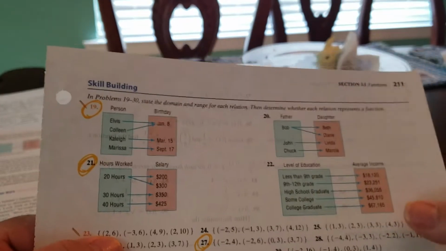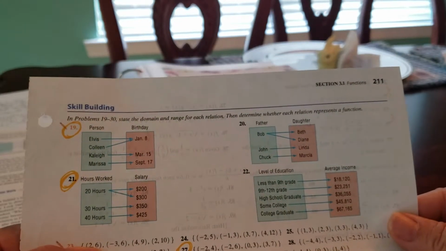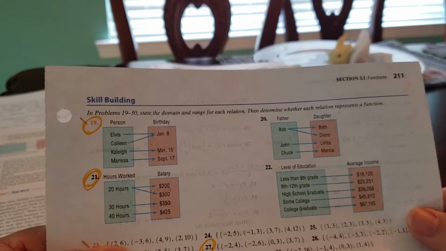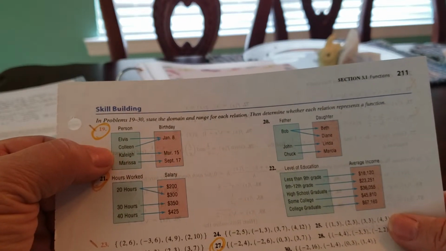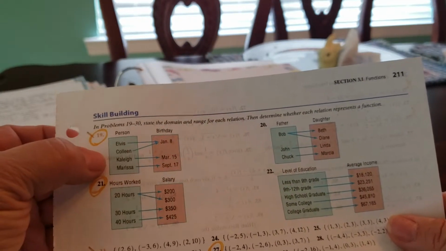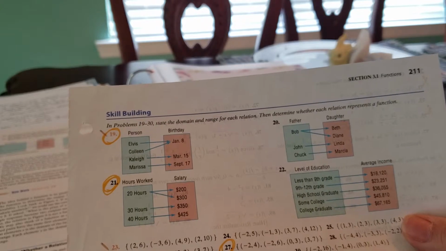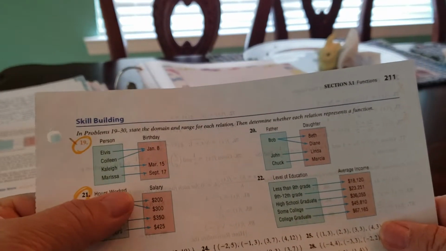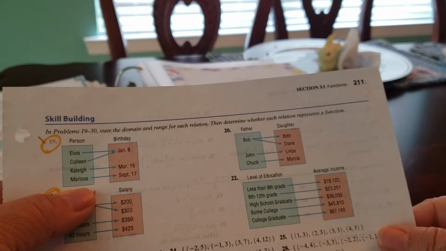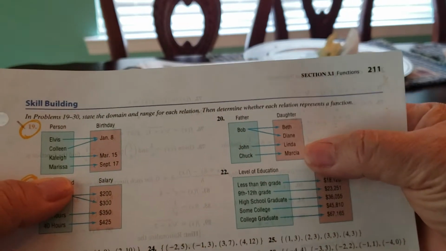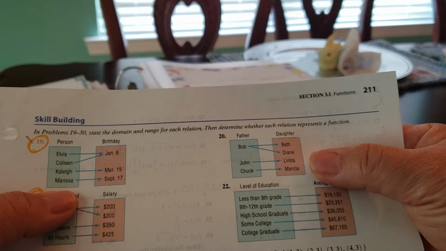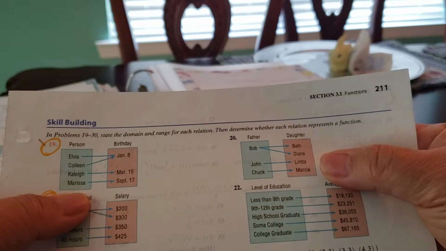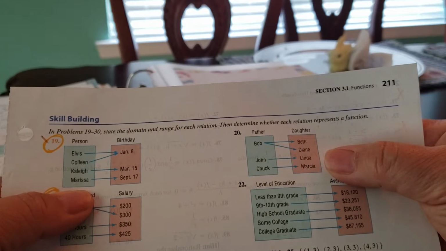Now we're going to look at the actual exercises that are on page 211. In problem number 19, they're using my person and birthday example. Every person can only have one birthday, so that is a function. In this number 20, you see that Bob is paired with both Beth and Diane. That makes it not a function.